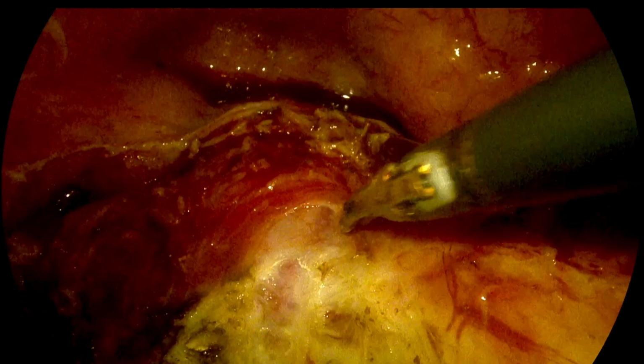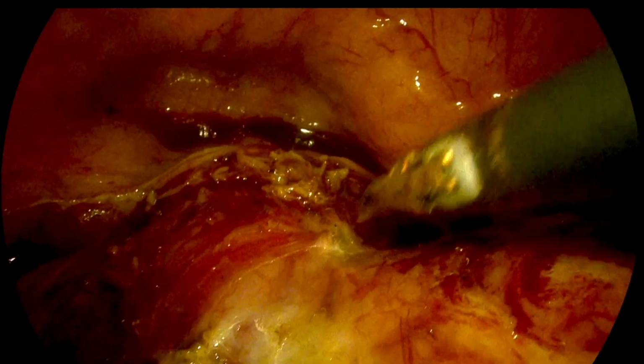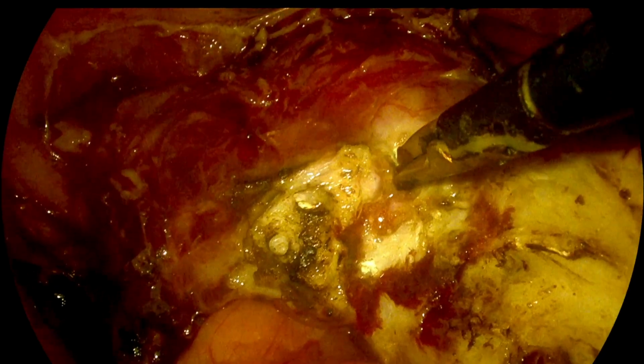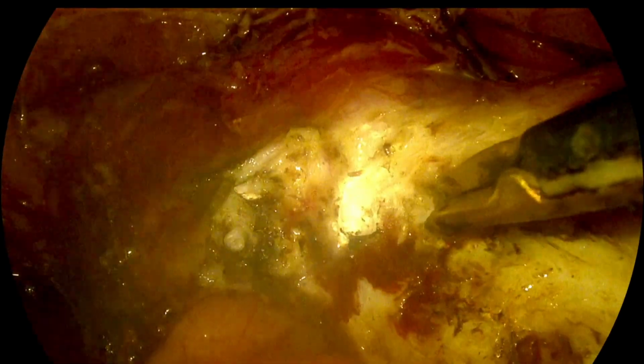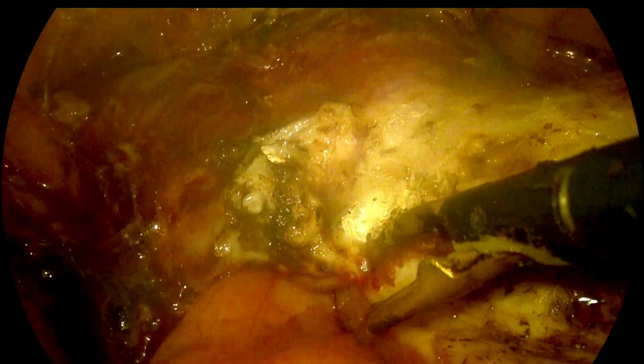So now we are coming near the cervix. The uterine vessel is divided, the isthmus is separated, and the anterior fold of the bladder is also separated from the cervix. The base of the bladder is being separated from the cervix.